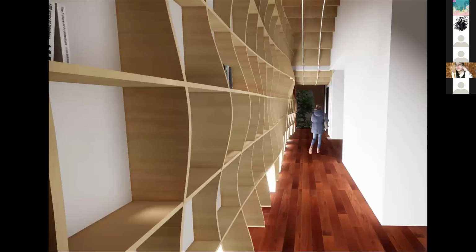And the first floor corridor with the waffle panels running along the ceiling and the wall.